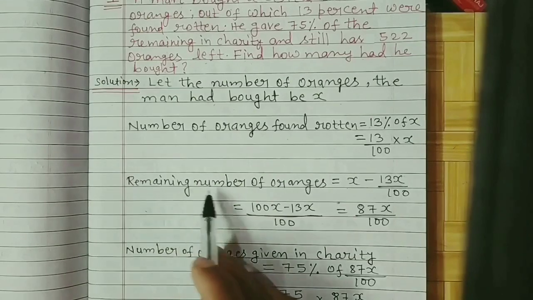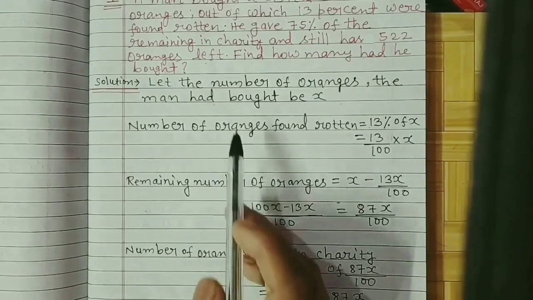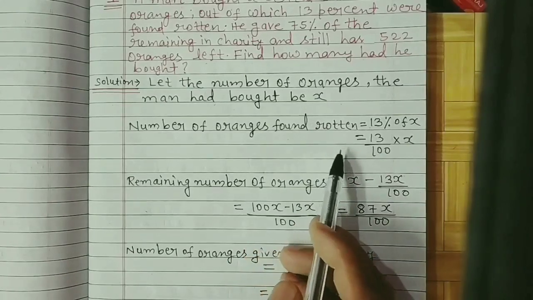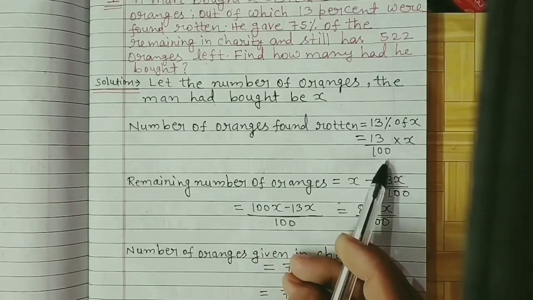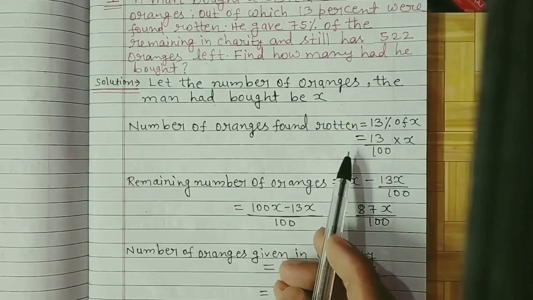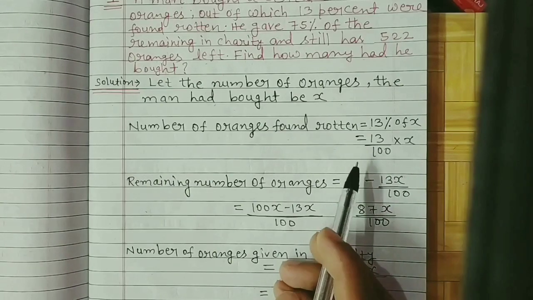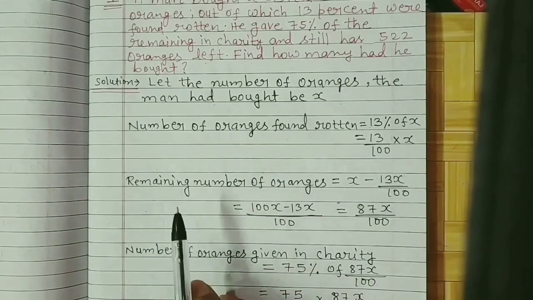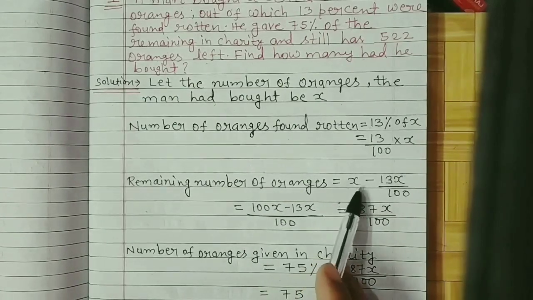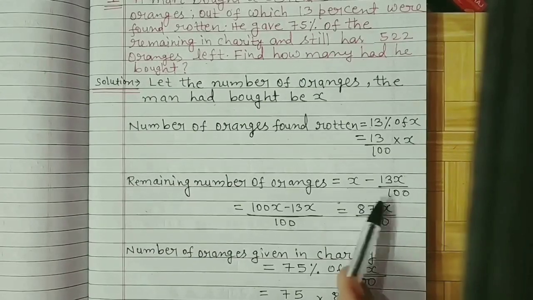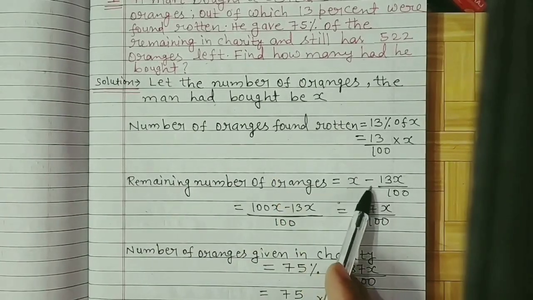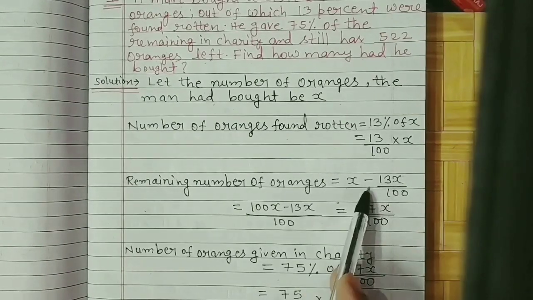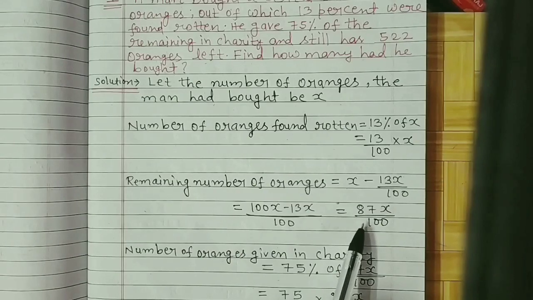Now I have written remaining number of oranges. Here the man had bought the total number of oranges X, and the number of rotten oranges is 13x by 100, as you can see here. Clear? So the man removed the rotten oranges and has some good oranges left. So I have written here remaining number of oranges, the number of good oranges, equal to X minus 13x by 100. The total number of oranges minus 13x by 100, the number of rotten oranges. Clear? And after solving this, it is equal to 87x by 100.